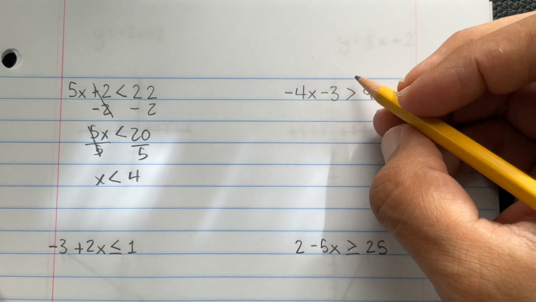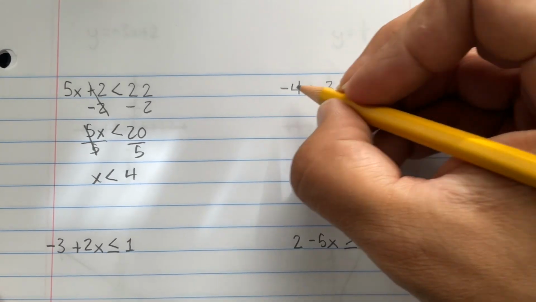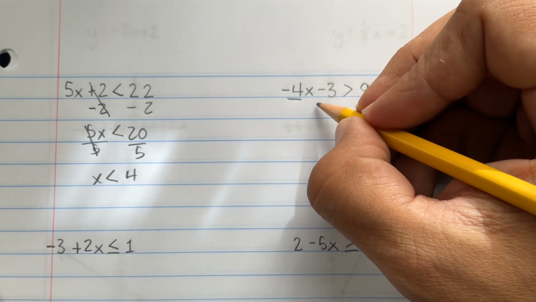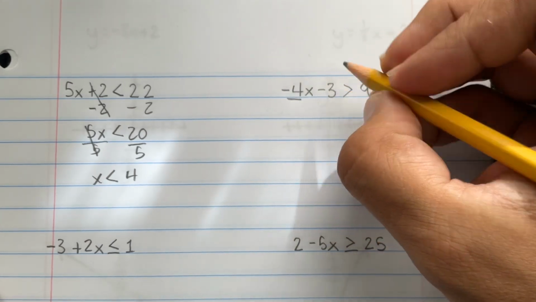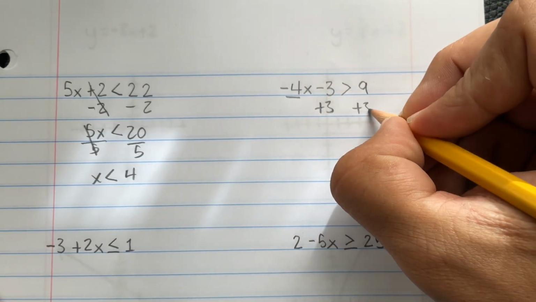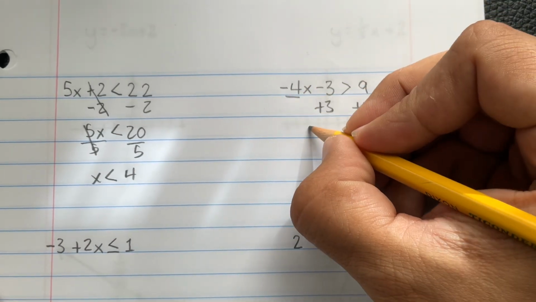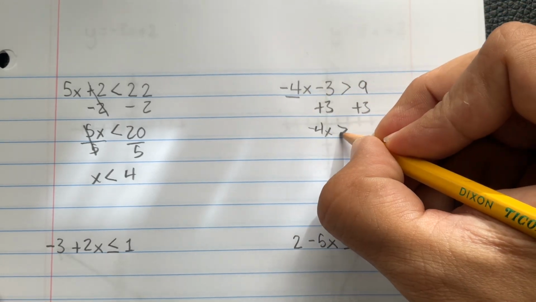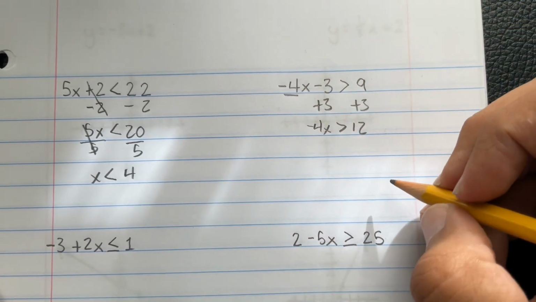Here, remember, the number next to x we're going to get rid of last. So we're going to get rid of that negative 4 last. So we're going to get rid of this minus 3 first. So add 3. Add 3. Then we're left with negative 4x, because I haven't done anything with that, is greater than 12.